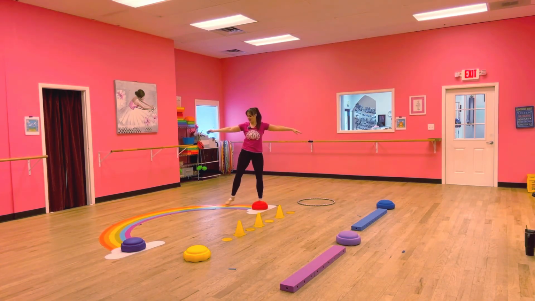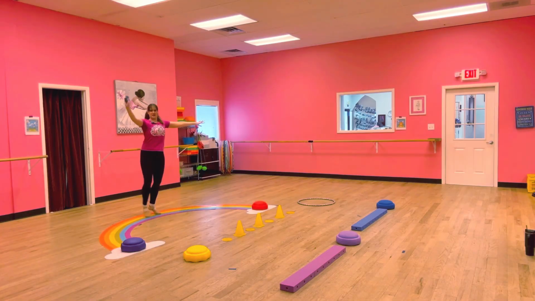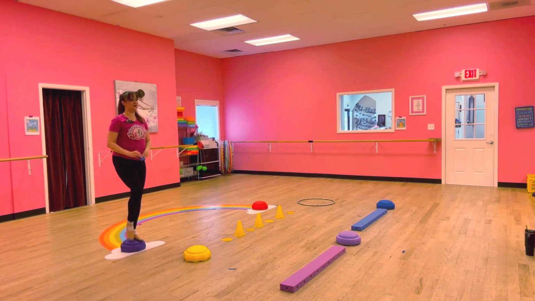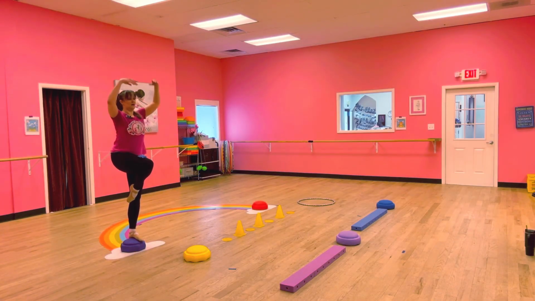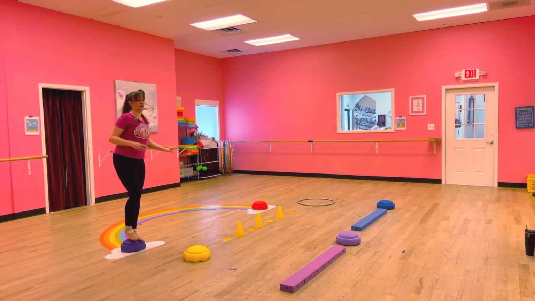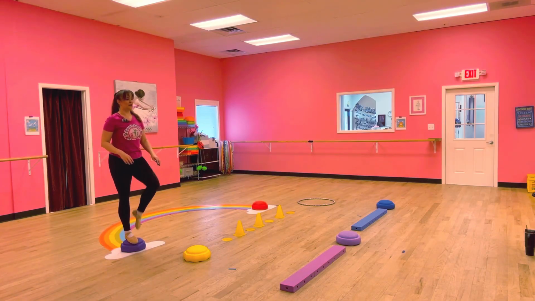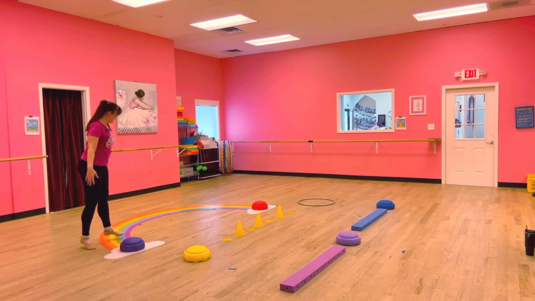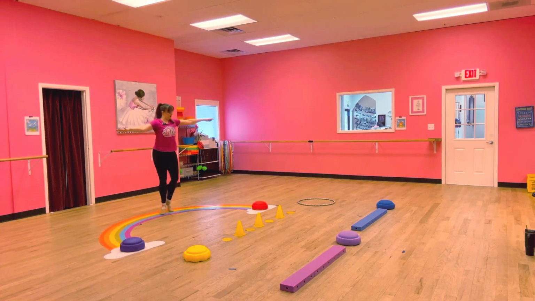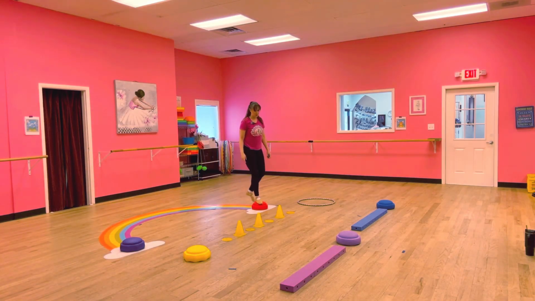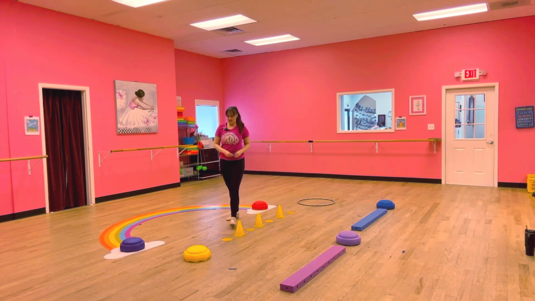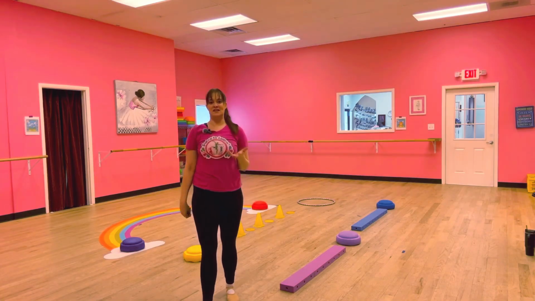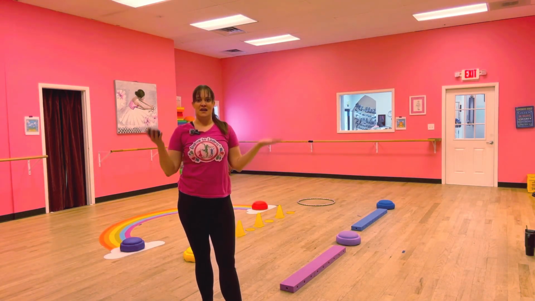We're still going to slide. We're just going to take our beanbag with us. This time we're going to see, can we balance it on our knee? 1, 2, 3. Woo! Let's do our other knee. 1, 2, 3, and then slide back down our rainbow. So a very different but a fun one for exploring the dance concept of body part.